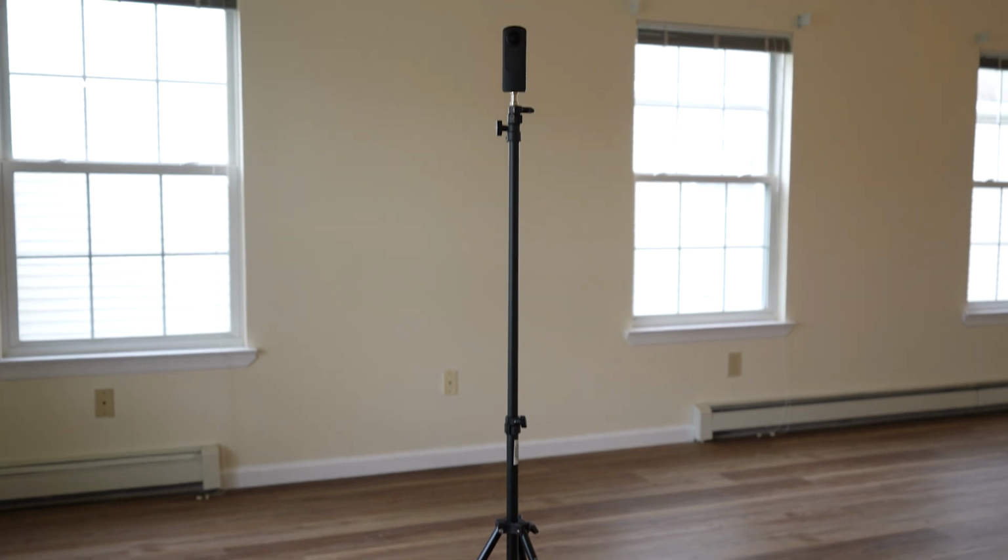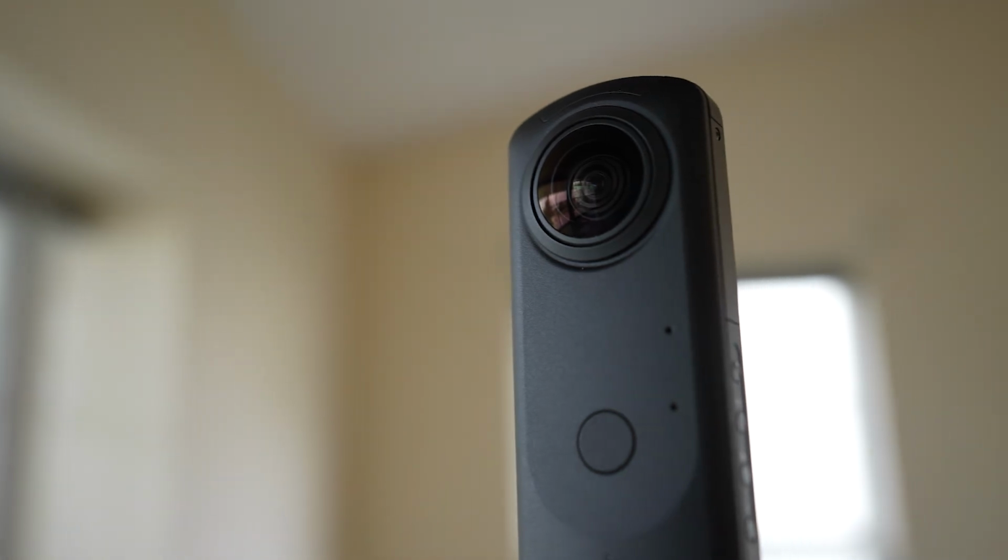It's an empty, vacant house, sorry for the echo, but it's a good opportunity for me to film this and show you this example since I'm here by myself, so it kind of works out nicely. So anyway, I have my Theta Z1 3D camera here on a light stand. This house is just one level, small house.